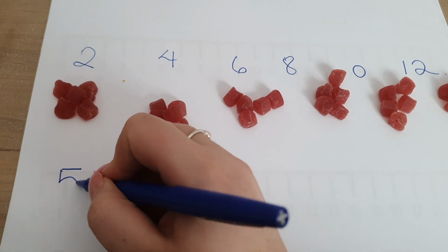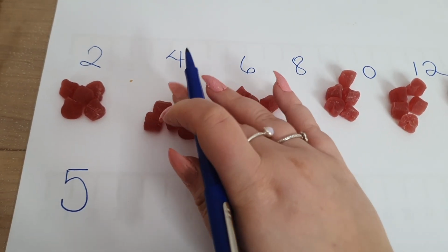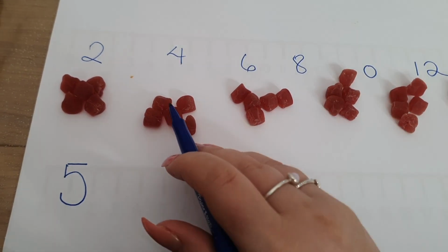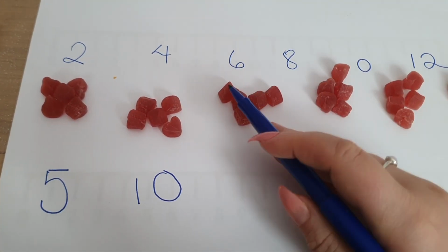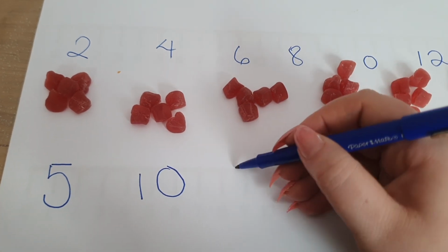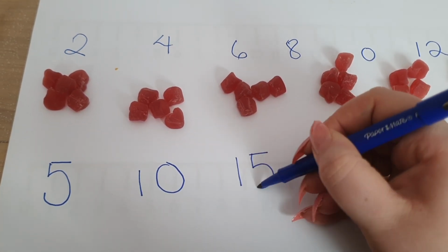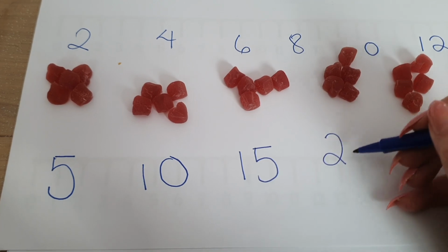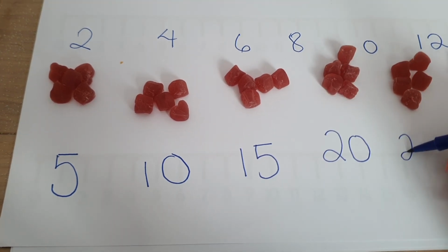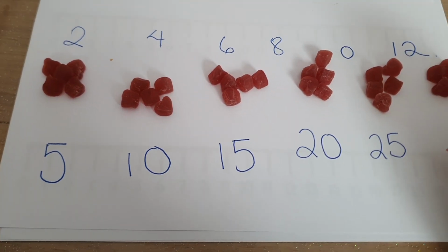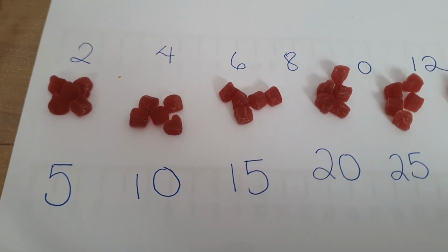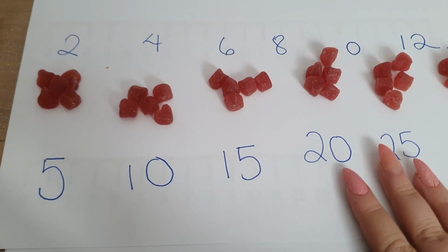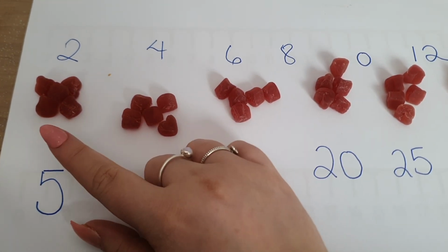Now if I can't quite remember my 5 times table, I could count 5, 6, 7, 8, 9, 10, 11, 12, 13, 14, 15, 20, 25. So now I've practiced my 2 and 5 times table. Now I could also practice my 10 times table by using the sweets.